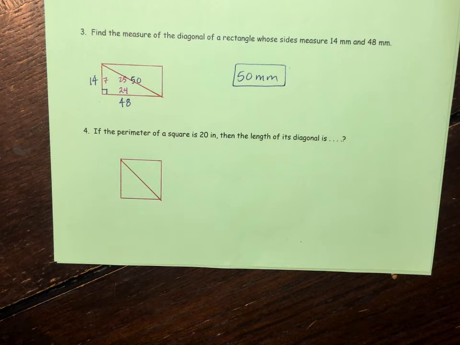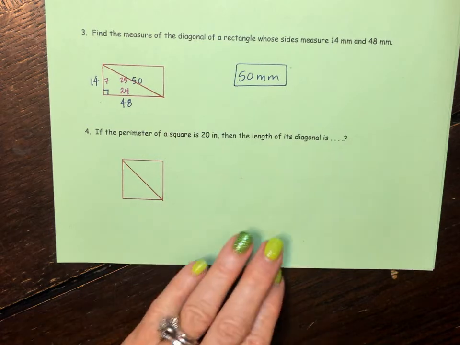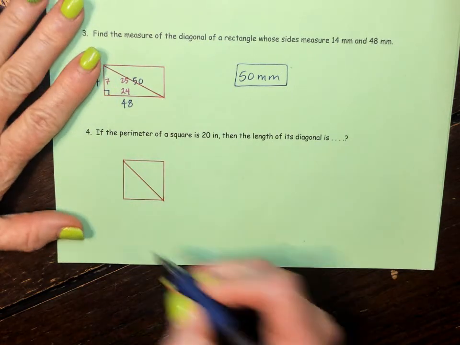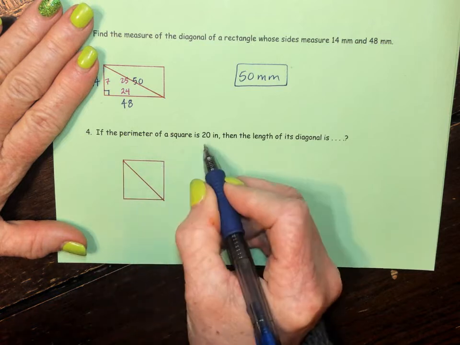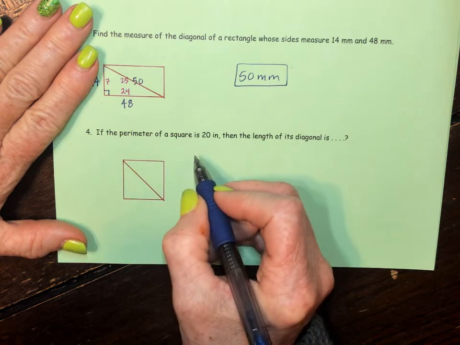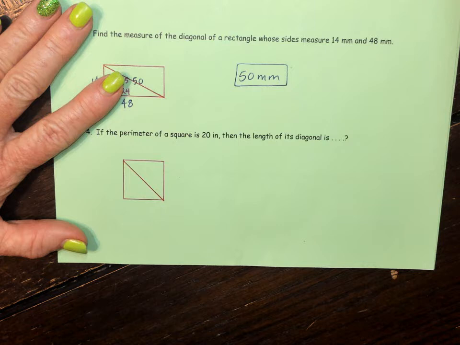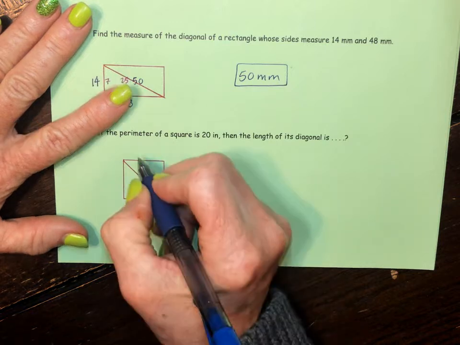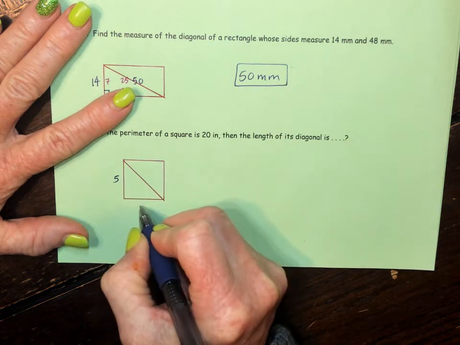Number 4, the perimeter of a square is 20. Well, if we have a square and perimeter is 20, all 4 sides are congruent. That means each side is 20 divided by 4, which would be 5.